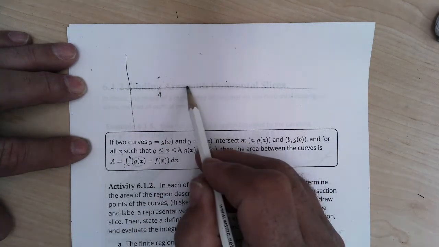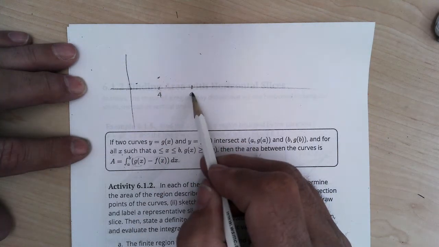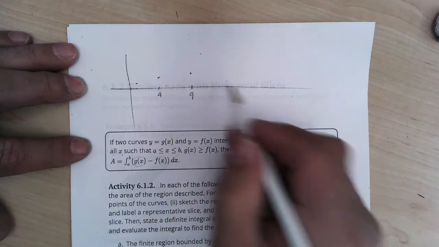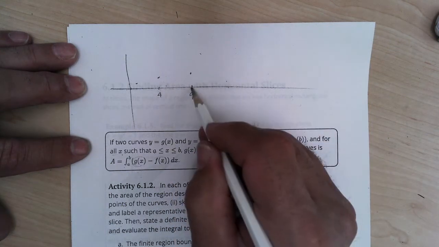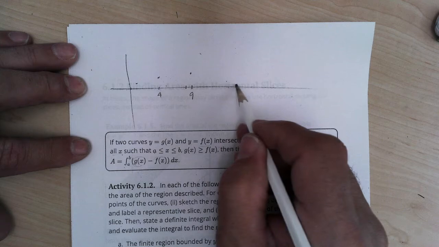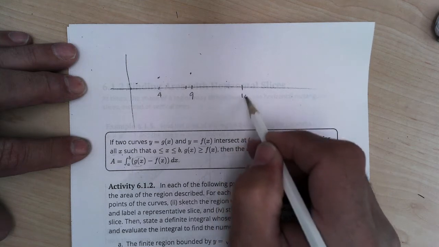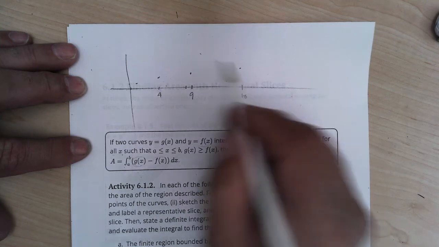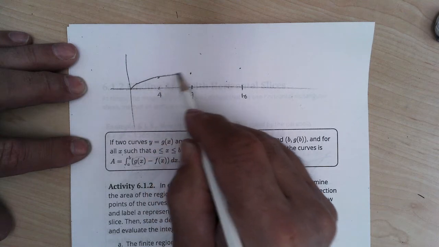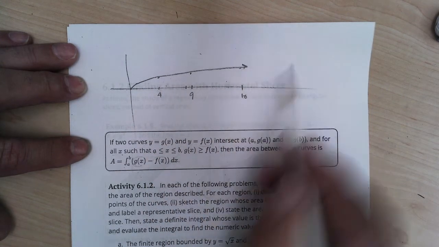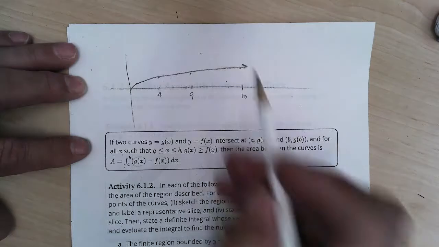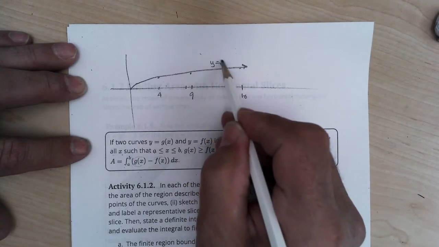The square root of 9 is 3. And the square root of 16 is 4. So it goes, that's this, y equals the square root of x.